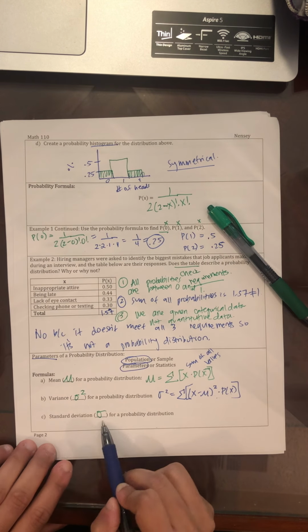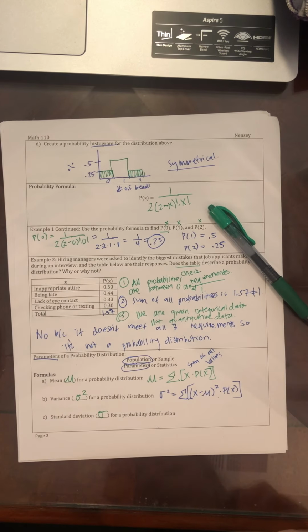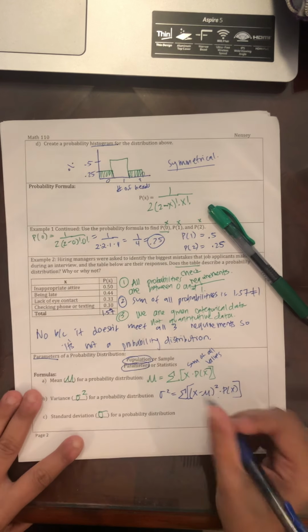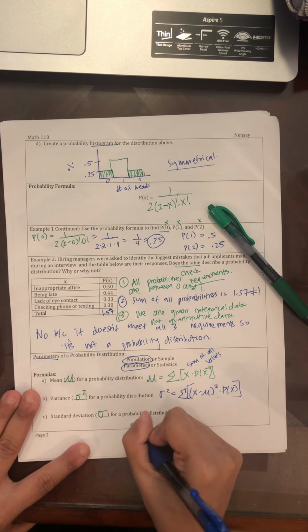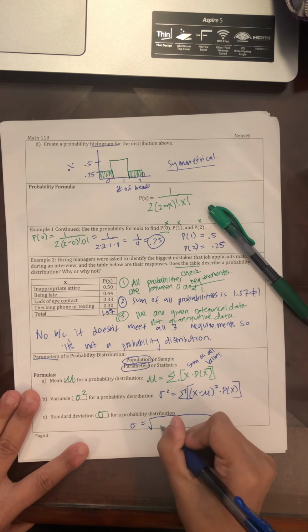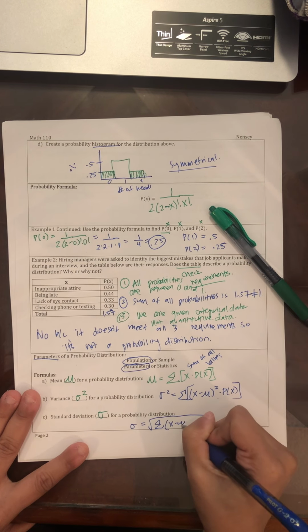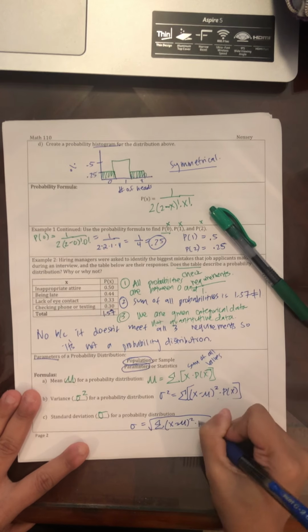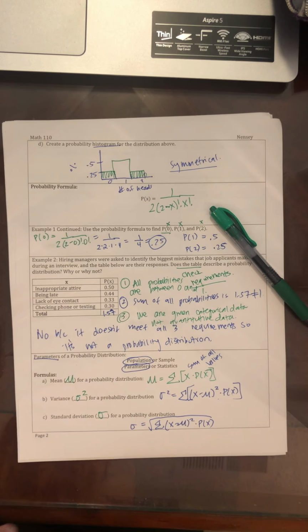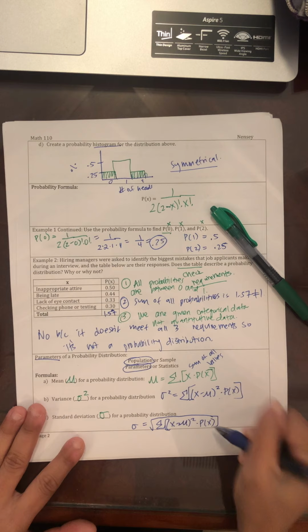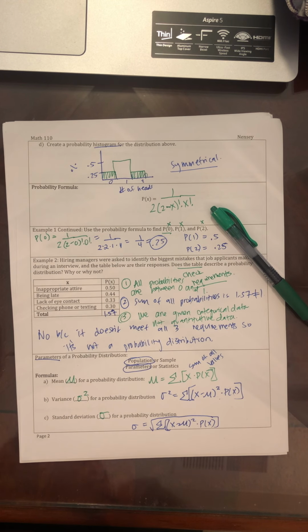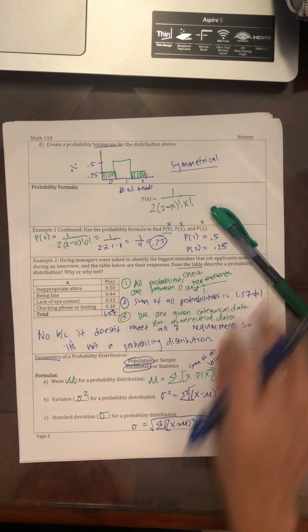Now, how do I find my standard deviation given my variance? I square root it. So sigma is equal to the square root of the sum of (x minus mu) squared times p of x. Fun times.